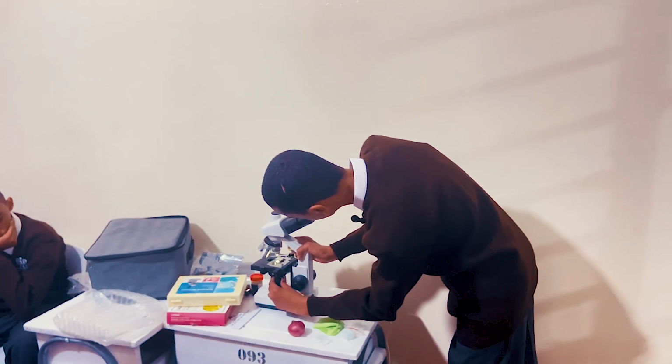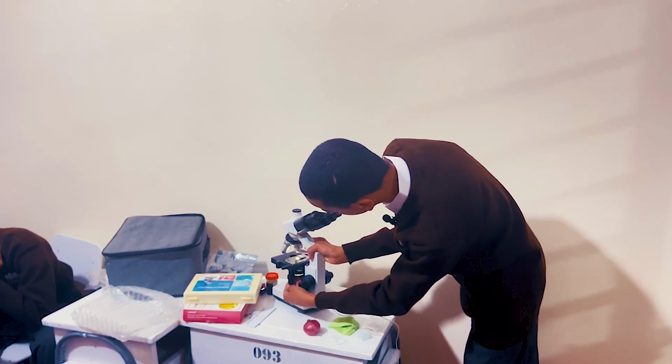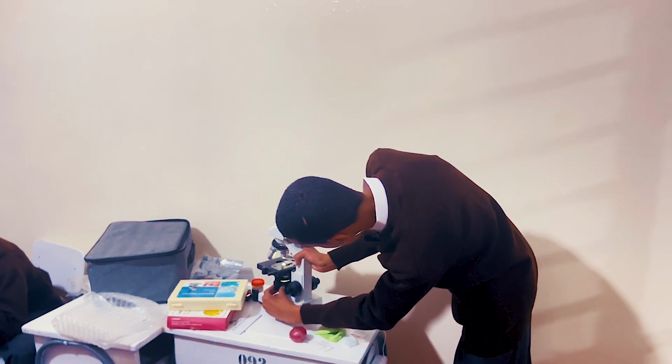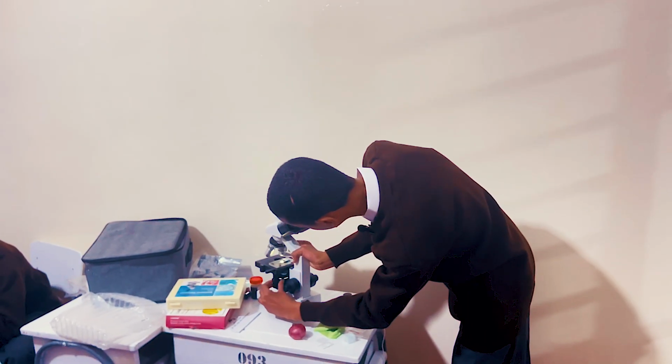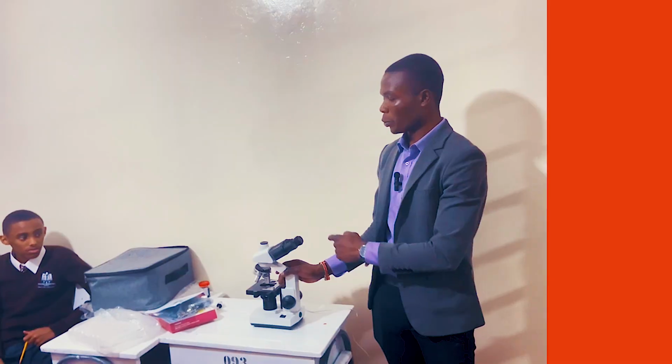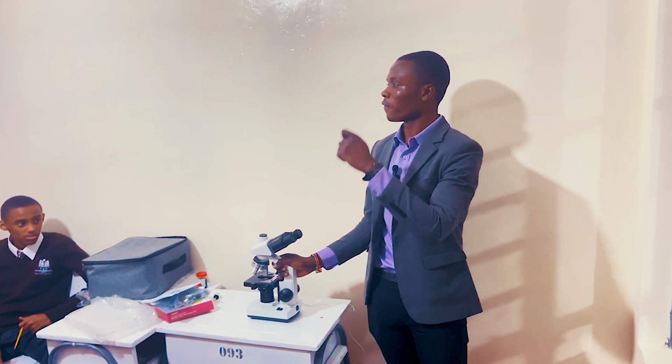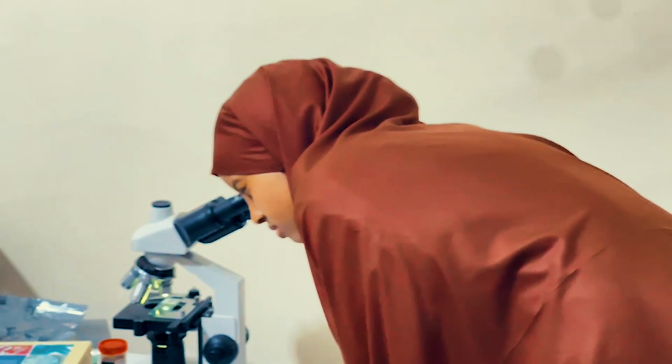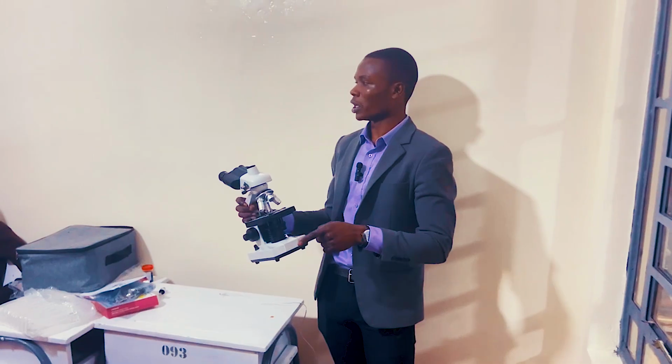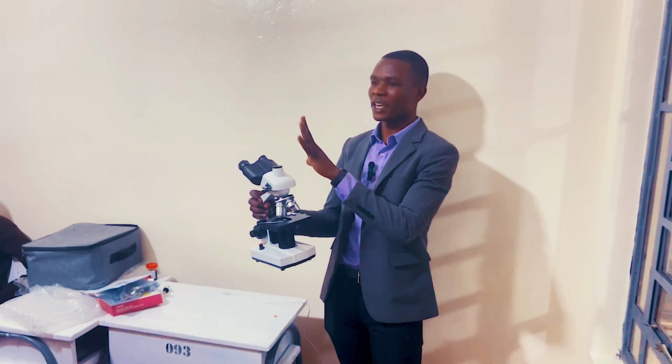If you want to slide the stage, you use this knob under the stage. This one moves it left and right. This one moves it up and down. Again, we also talked about the parts of the microscope. Unless you know the parts, you cannot be able to use it, right? So if you look at this microscope, it's the same one that's drawn in your books, okay? So we have very many parts here.